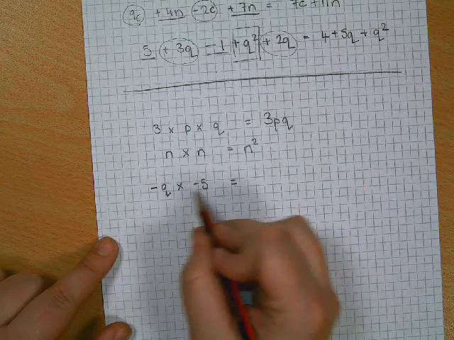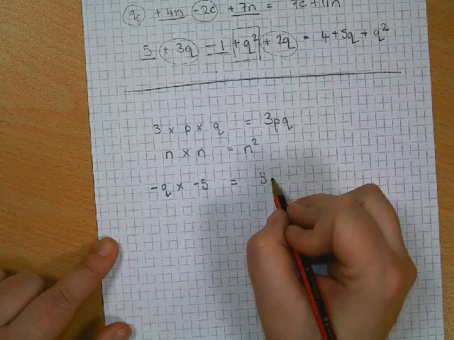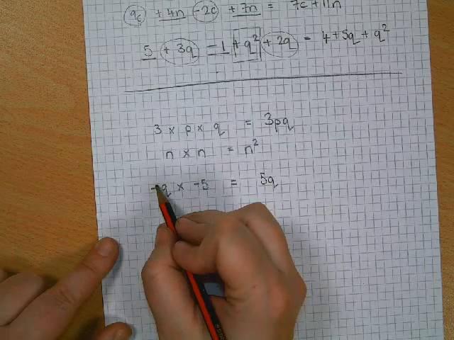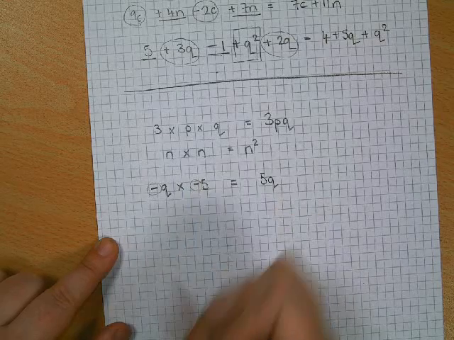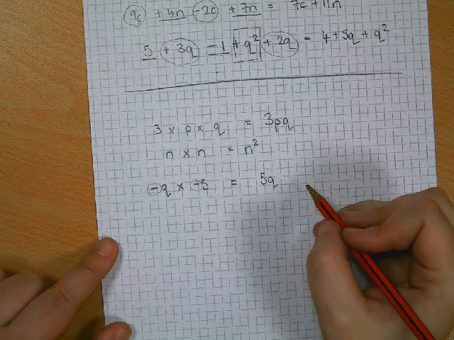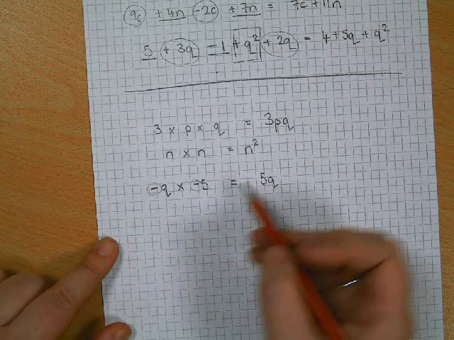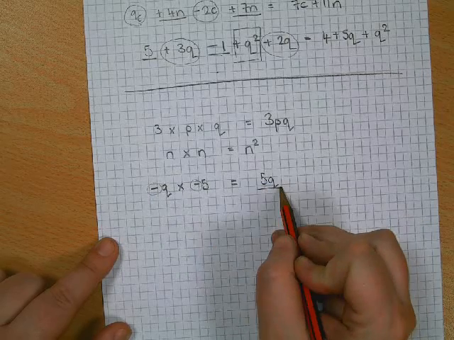So here we've got one number, so we've got a 5, and we've also got a q, so we'll put it down. However, this was negative and this was negative, and according to our rules of multiplying and dividing negative numbers, negative times another negative actually cancels each other out and becomes positive, so the final answer is just 5q.